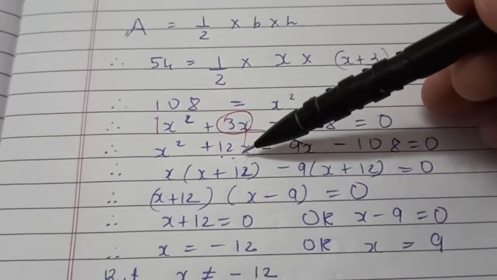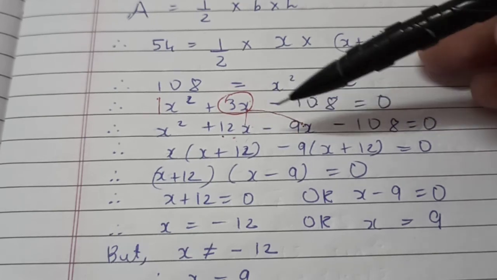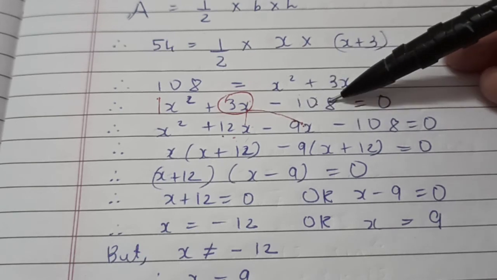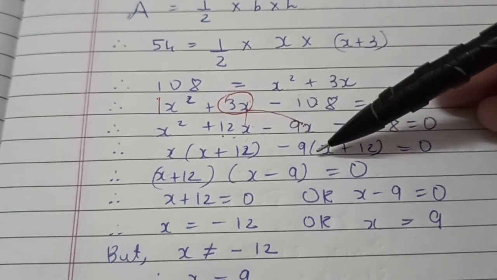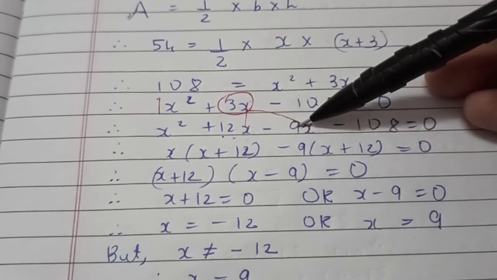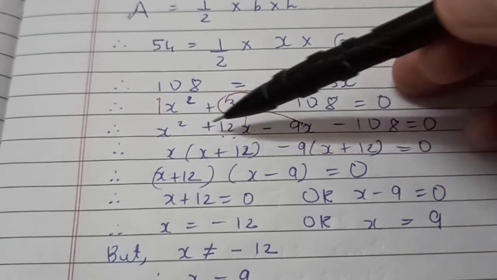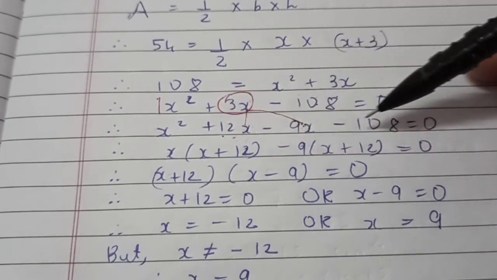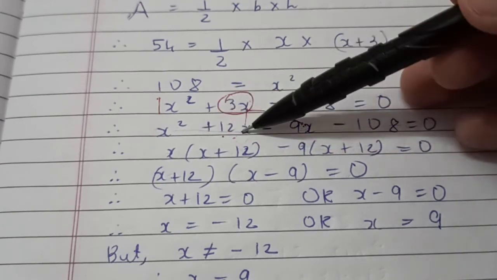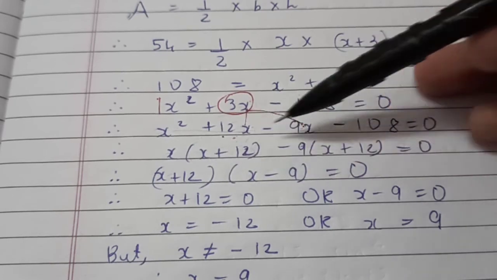It's plus 3. So let's split it as 12x minus 9x, because 12 minus 9 is plus 3 and 12 into minus 9 is minus 108. Be careful with the signs. Also, if you write minus 9x first and then plus 12x, it doesn't matter. Now, out of these 4 terms, pair these two together and these two together. Let's take out something common. What is common between them? x. So what is left is x plus 12.